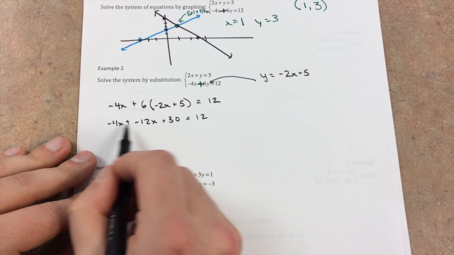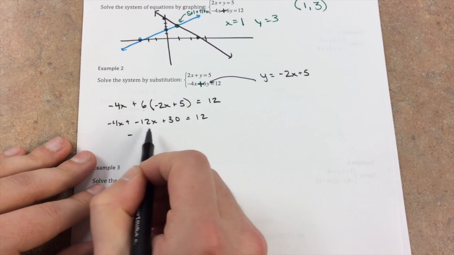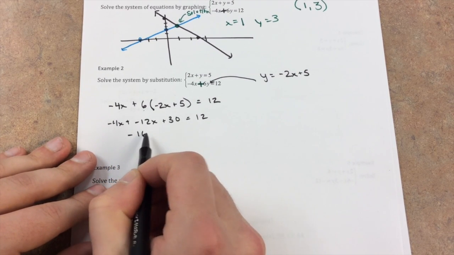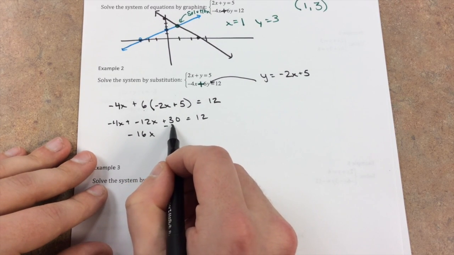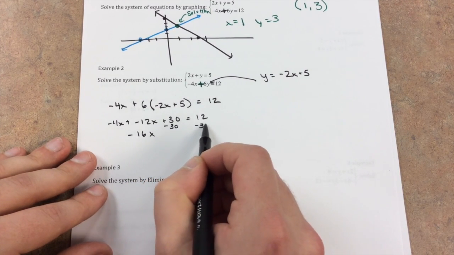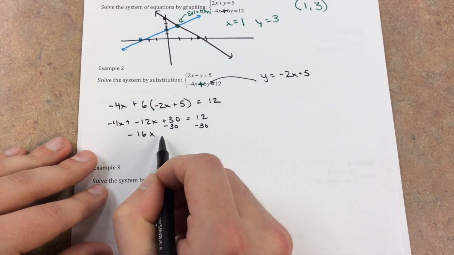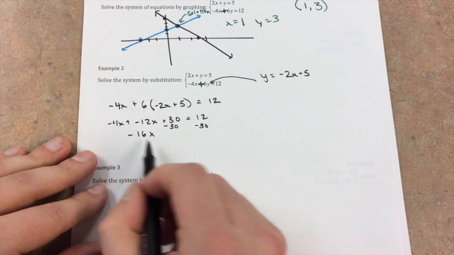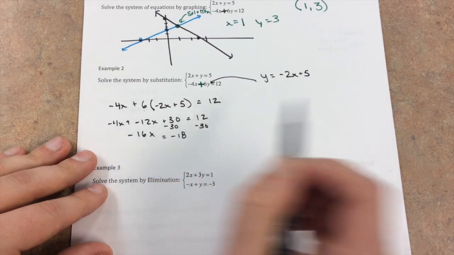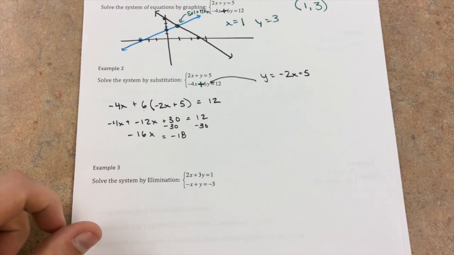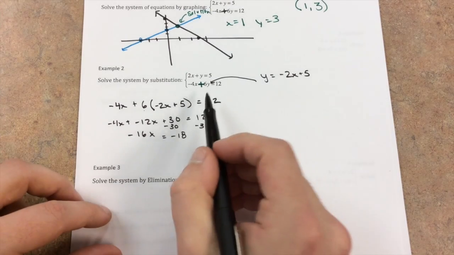So negative 4x and negative 12x is negative 16x. And then if I subtract 30 from both sides, we get negative 18. Let's make sure I did everything right.